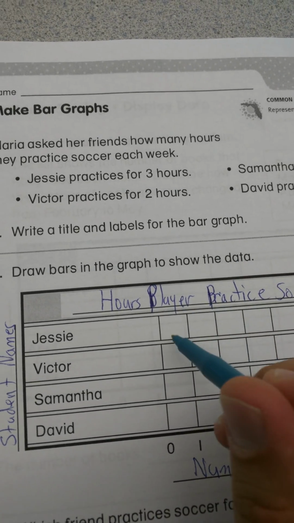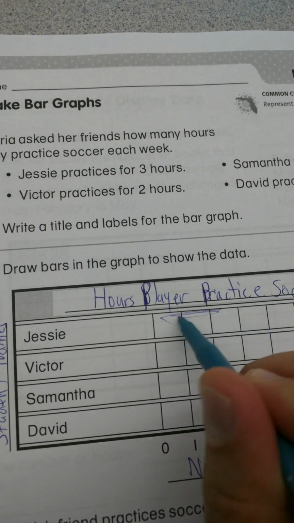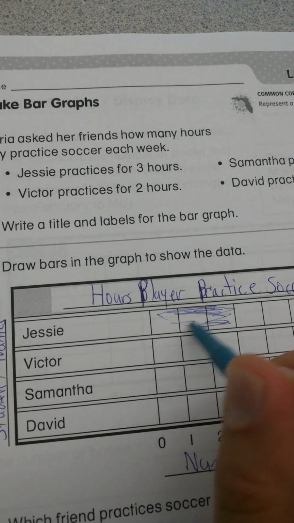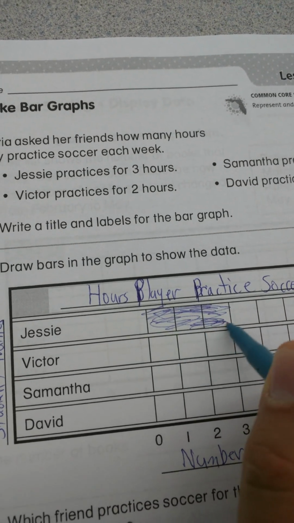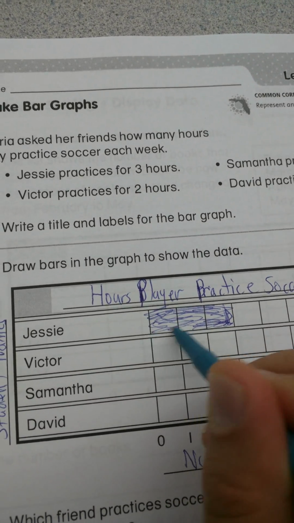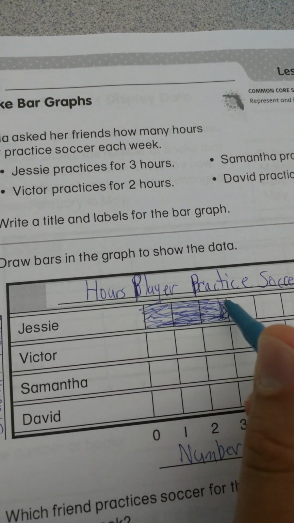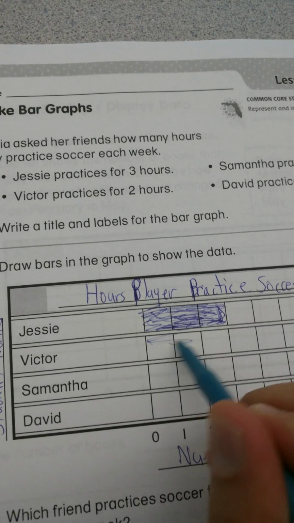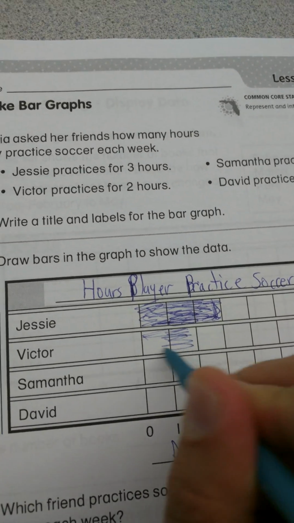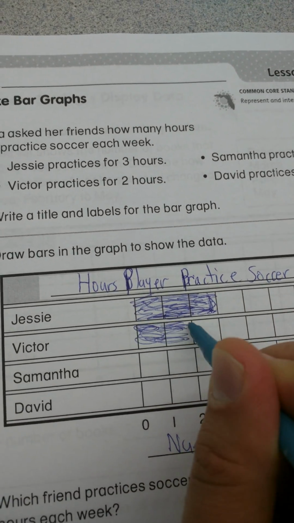So it says Jesse practiced for 3 hours. We're going to fill in those bars. Victor practiced for 2. We're just going to fill up 2 of the bars.